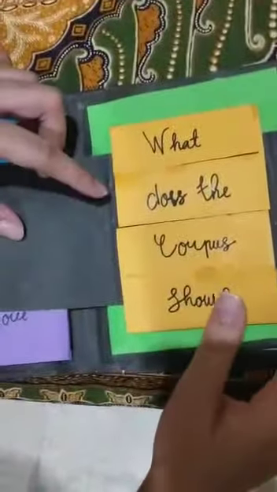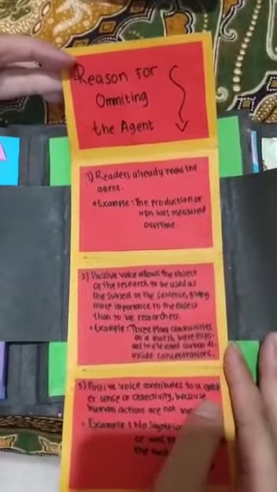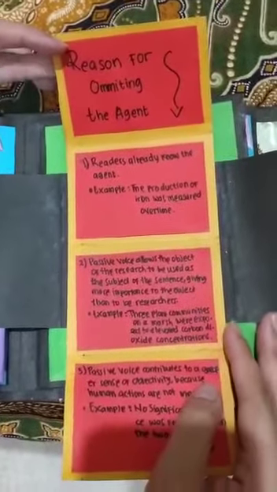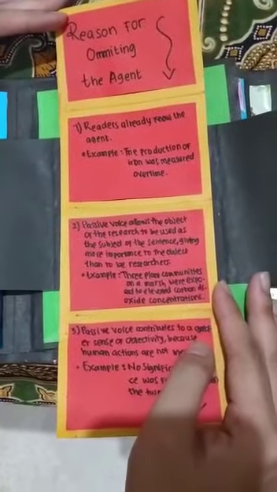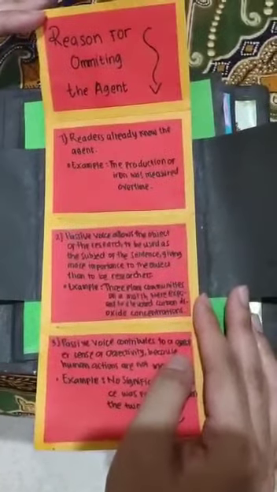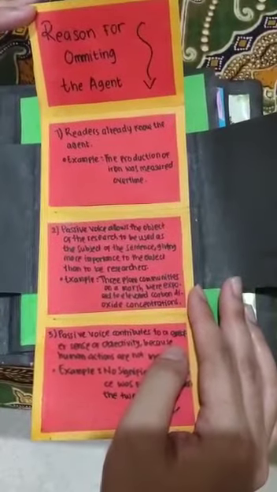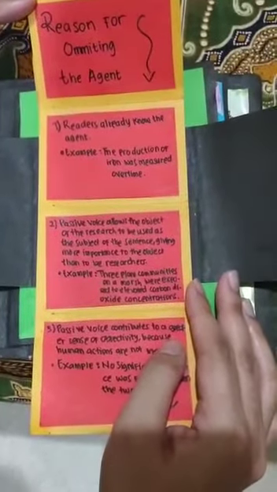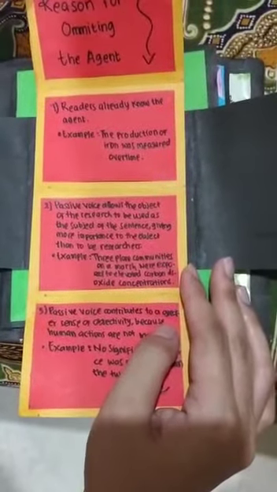And the next is, what does the corpus show? Reasons for omitting the agent. First, readers already know the agent. For example, the production of iron was measured over time. The second is passive voice allows the object of the research to be used as the subject of the sentence, giving more importance to the object than to the researchers.